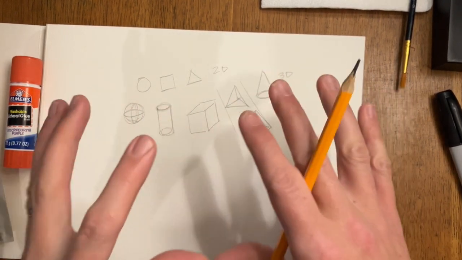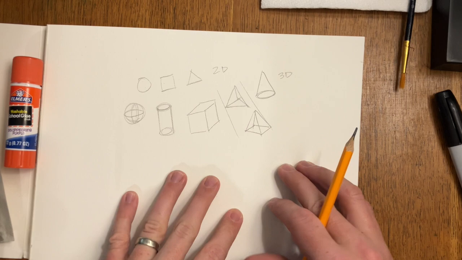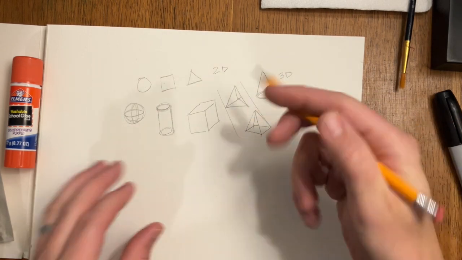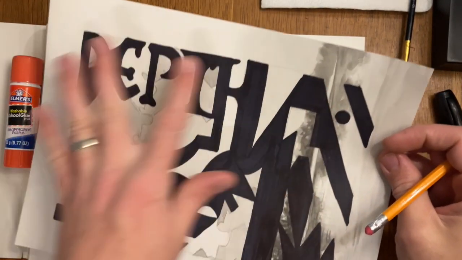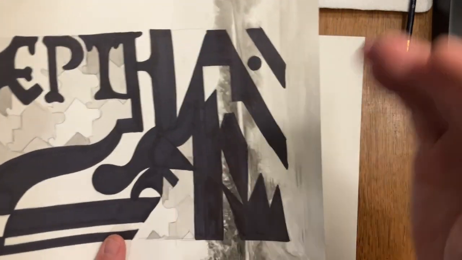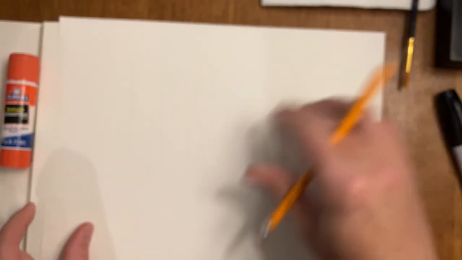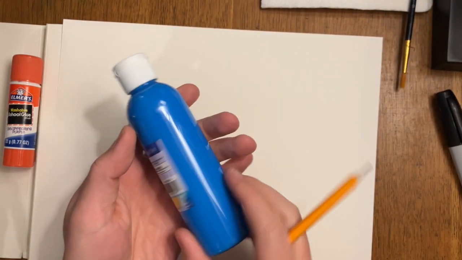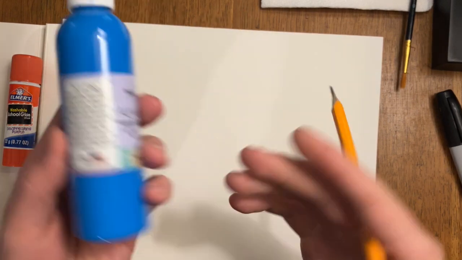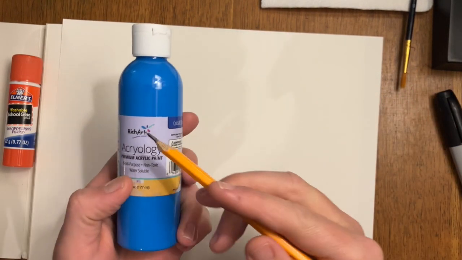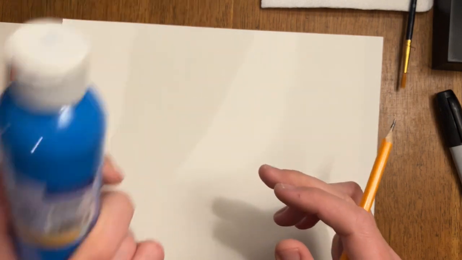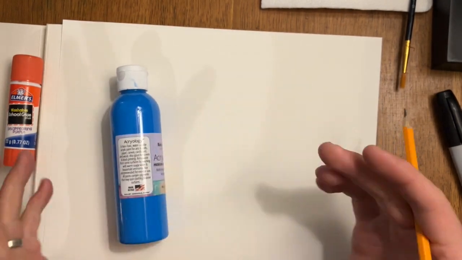We're going to work on drawing that object in 3D. Then we're going to cut it out and actually glue it somewhere on our drawing. And it might hang off the side or something, that's okay. So for the sake of argument, I'm going to go ahead and rip my paper here, and I'm going to go ahead and draw this paint bottle. That's going to be my object. I paint for fun. I do not use the dollar store acrylic, but I do paint. So that's what I'm going to use.